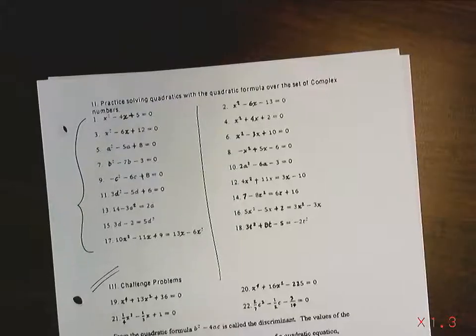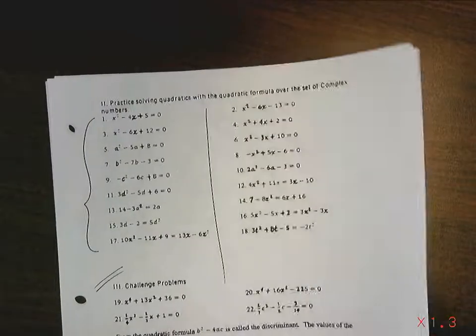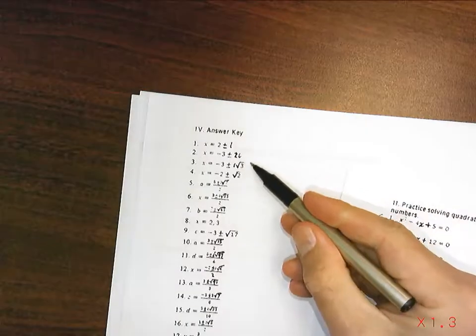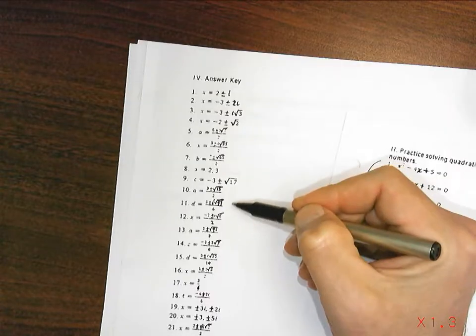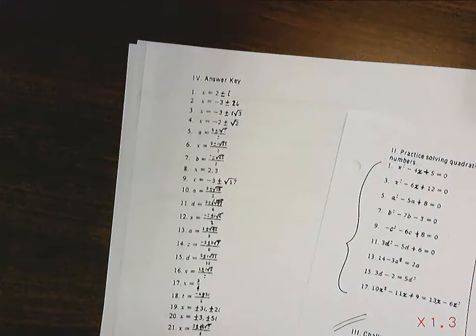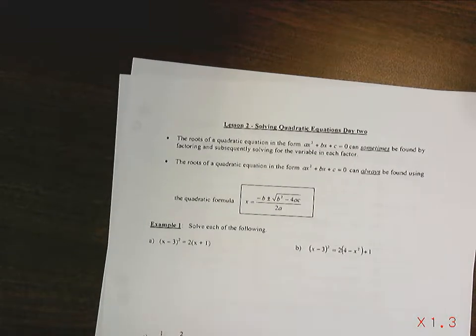Now the answers aren't pretty. You really have to sort of squint to read them, but you'll be okay. Especially if you get them right, you'll figure out what's going on. Then we move on to lesson 2, and I'll come right back.